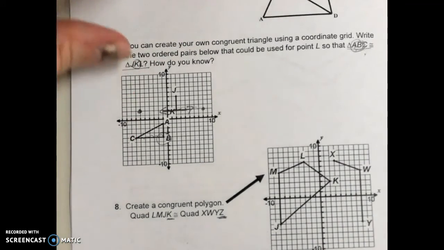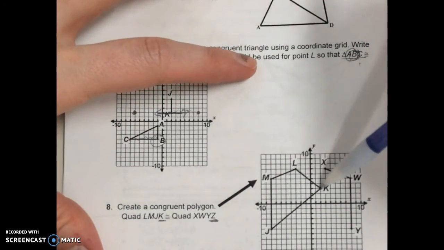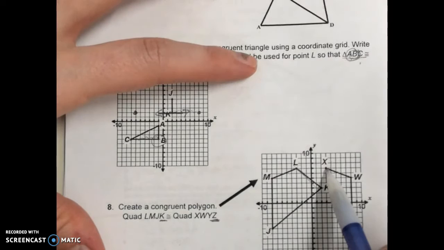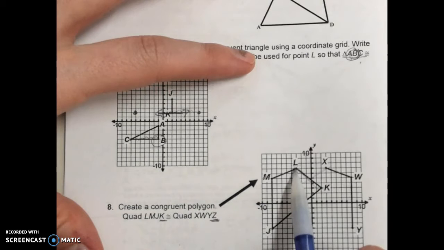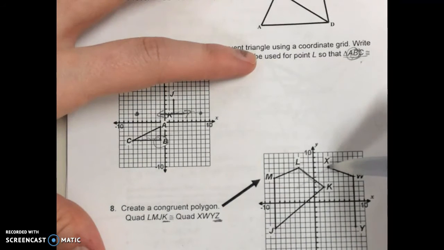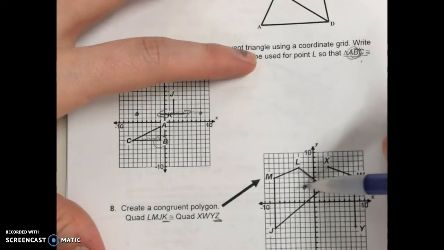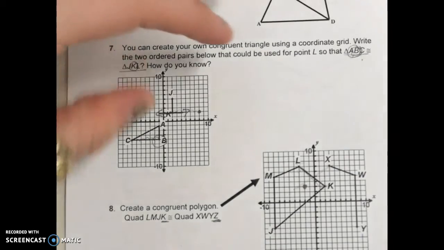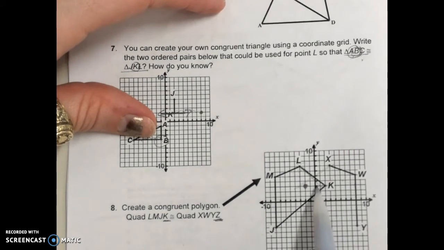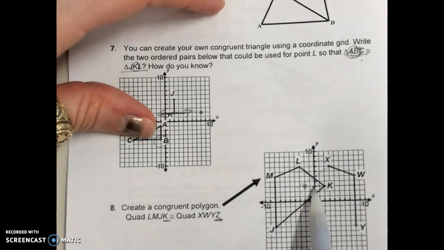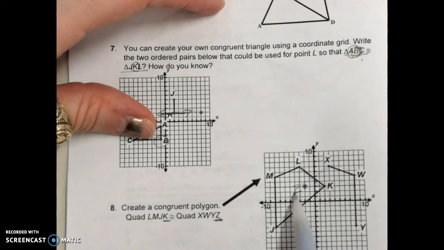So one option is if I'm looking at this LK line that goes this way, I know my XZ line has to go this way, and it has to be the same. So if this slope is going 1, 2, 3, 4, 5, 1, 2, 3, 4, 5, it went down 5 and over 5. So that means this would have to go down 5 and over 5 in order to make it congruent. Or if you notice that this is just a mirror image, a reflection over the y-axis, if this is going over 2 spaces this way, Z would have to go over 2 spaces this way.